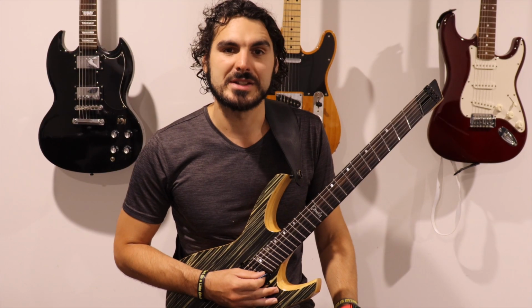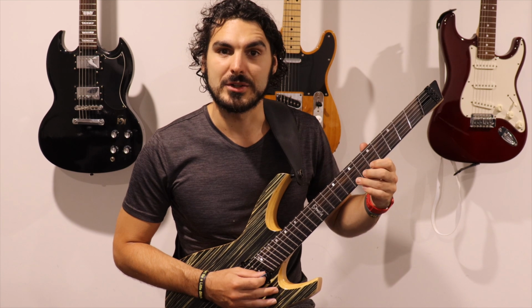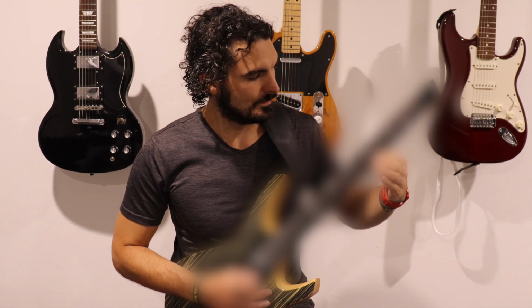Now, the next couple of melodies that we do are going to be using the addition of the A note and the B note. So here is your first melody. Here's melody number 2.